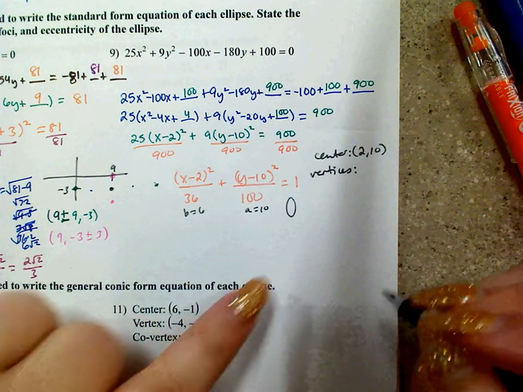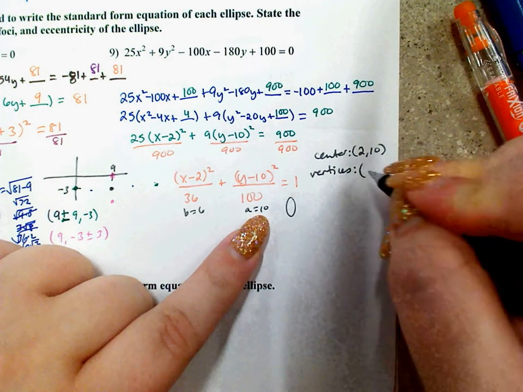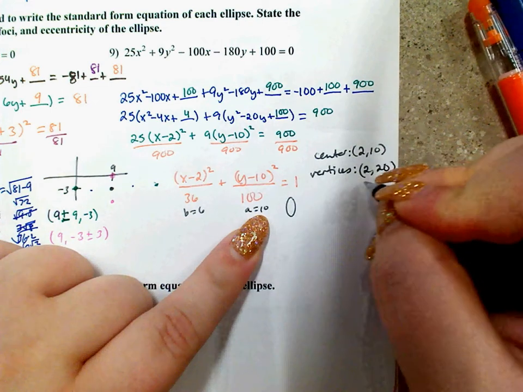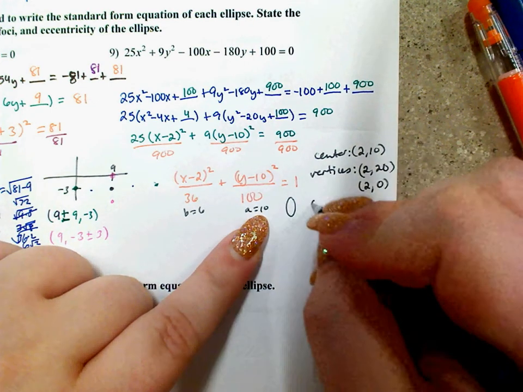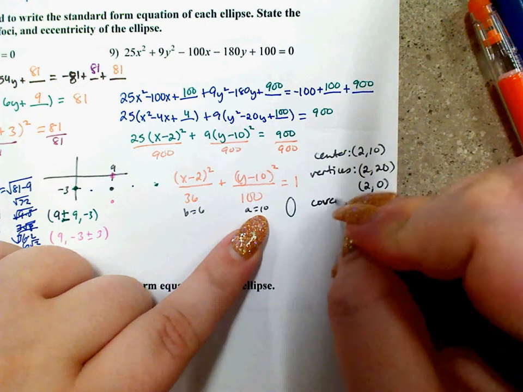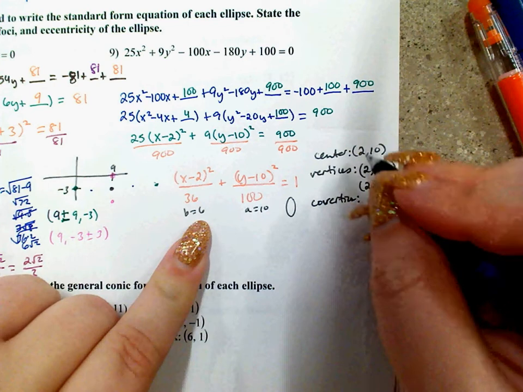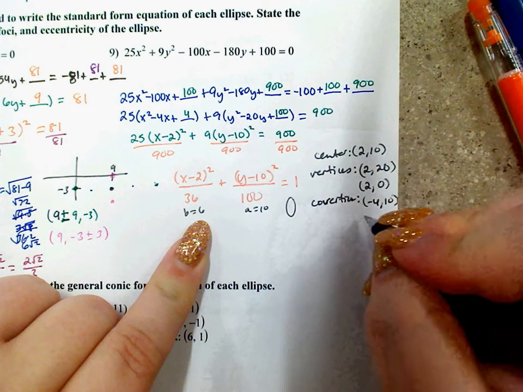From the center, I'm going to go up and down 10. So if I go up 10, that's 20, and down 10, that is 0. My covertices, I'm going to go left and right 6. So left 6 from 2 is negative 4. And then right 6 is 8.